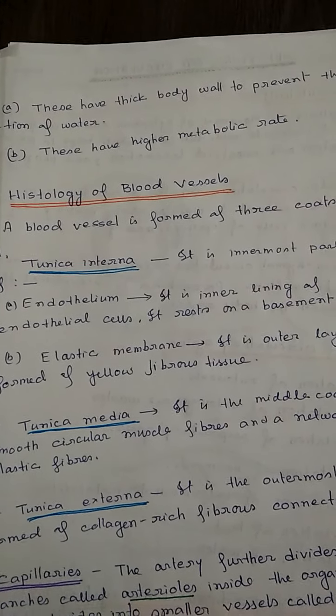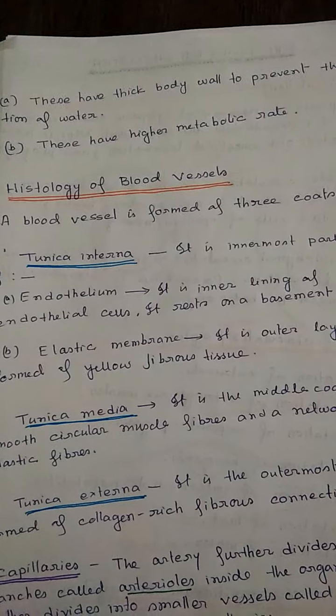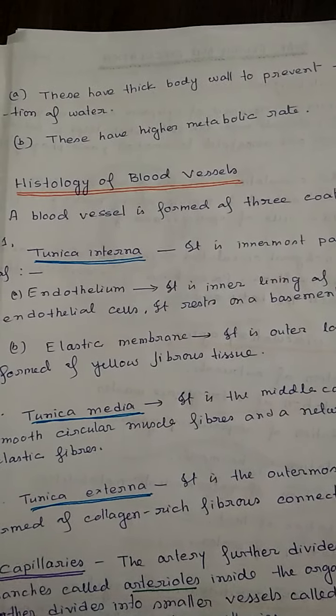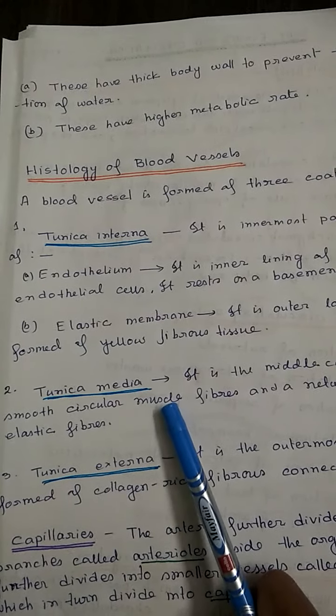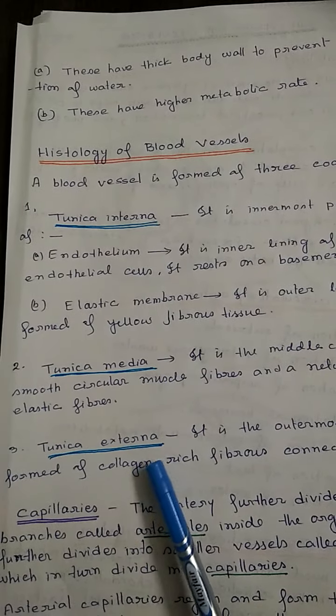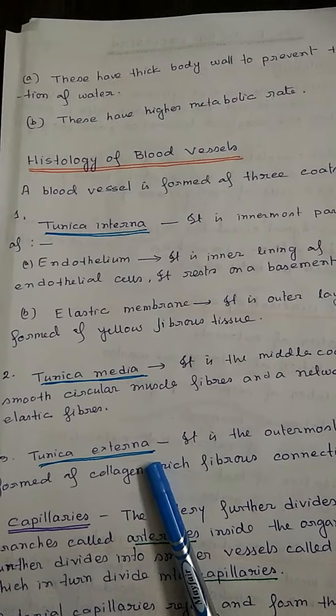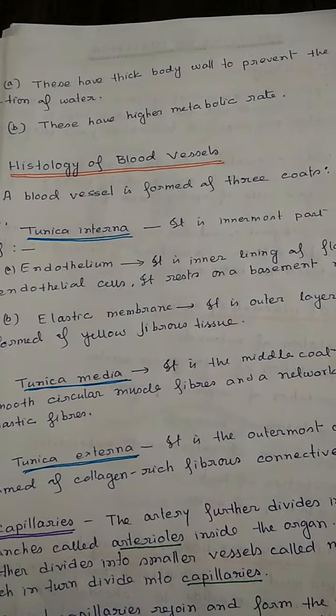Now the histology of blood vessels. A blood vessel is formed of three coats: tunica interna, then tunica media and tunica externa. Okay, now I will show you a diagram.